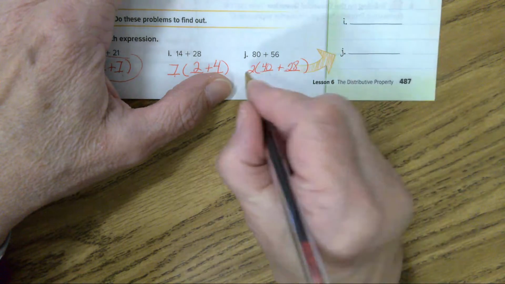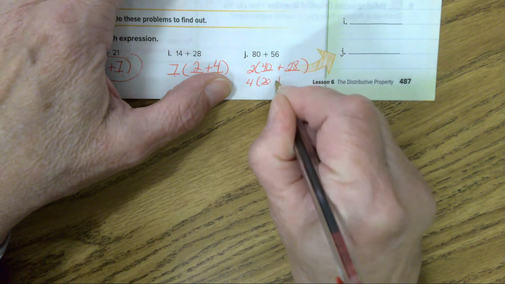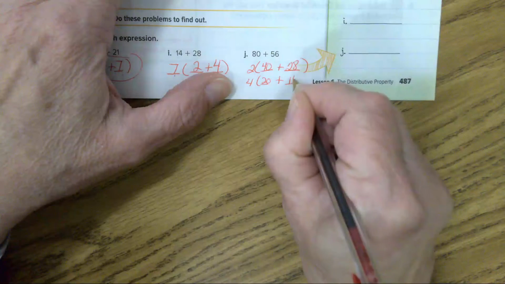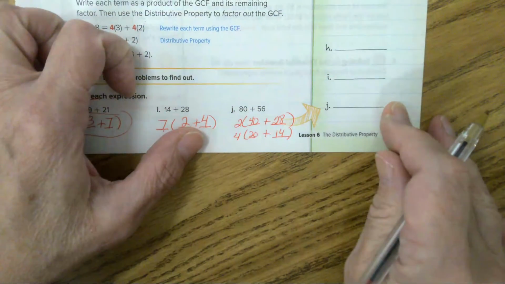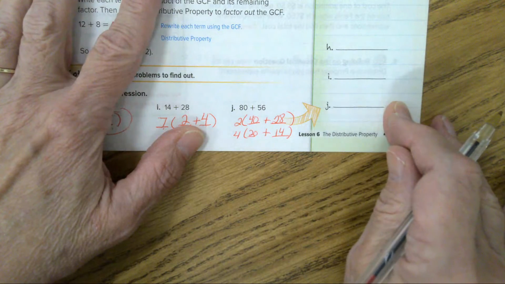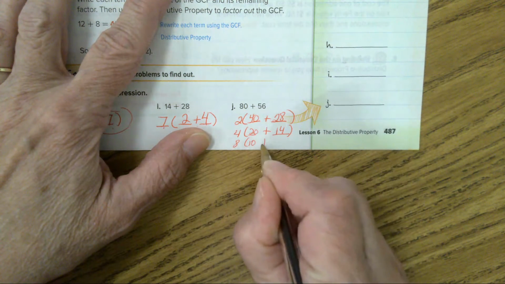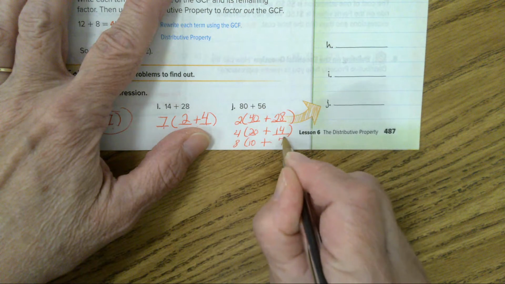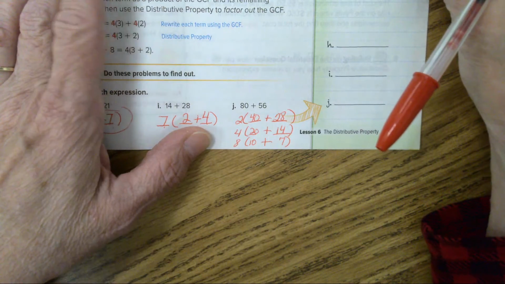4. 4 times 20 plus 4 times 14. There's one more. It's bigger than a 4 and a 2. Yes. 8. 8 times 10 plus 8 times 7. Right? Any questions on how to do this? Good job, kids. Let's go on to the next page.